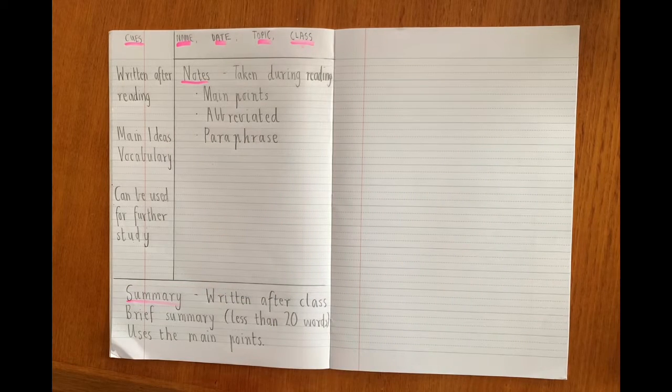In the first section up the top here, this is where we write things like our name, the date, the topic, or the class that we're writing notes from. So it reminds you of what you were taking notes about.